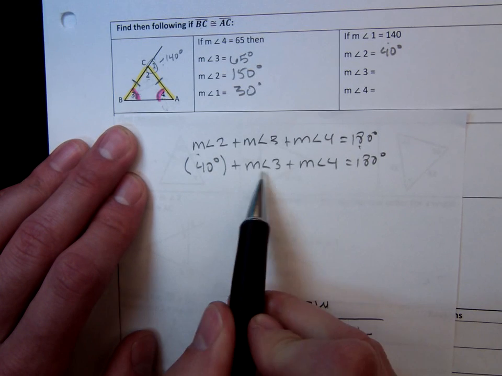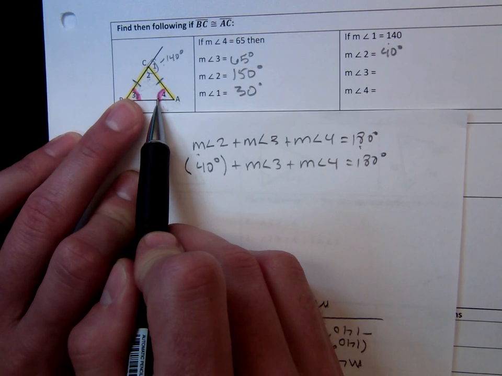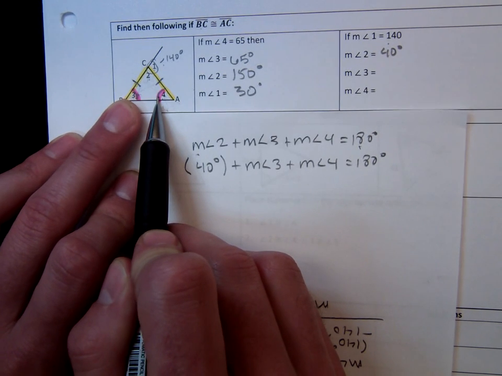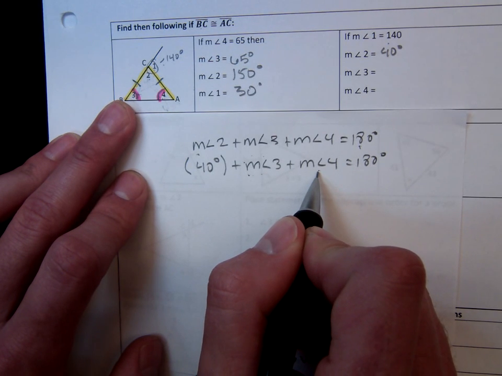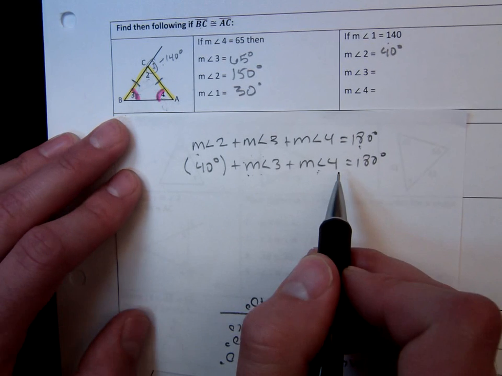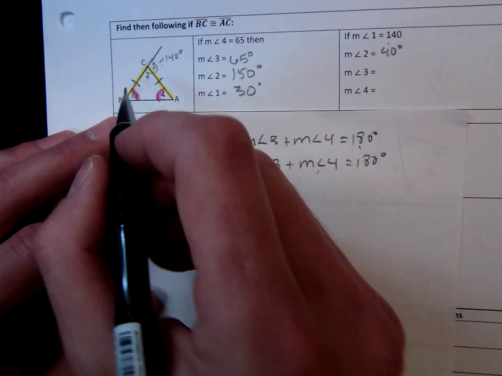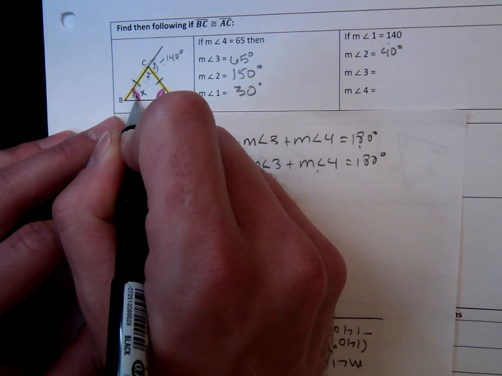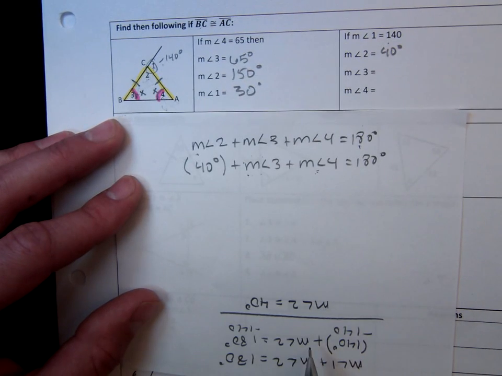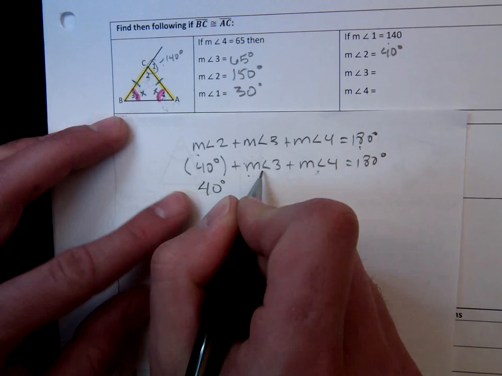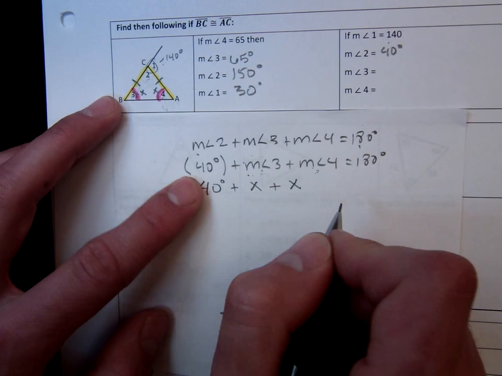I don't know the measures of angles 3 and 4, but what I do know is that they are congruent, meaning that the measure of angle 3 is equal to the measure of angle 4. Okay? And so there's a couple ways you could do this. I find using a variable can actually be very useful in a problem like this. So if angle 3 is equal to x, then I know that angle 4 is also equal to x. Well, then I can replace this here. The measure of angle 3 I said is equal to x. The measure of angle 4 is also equal to x.